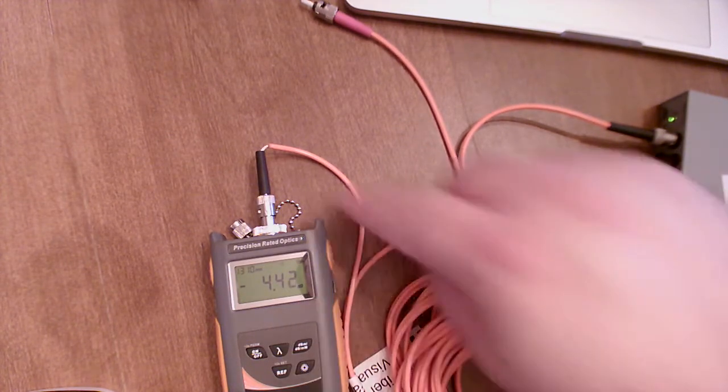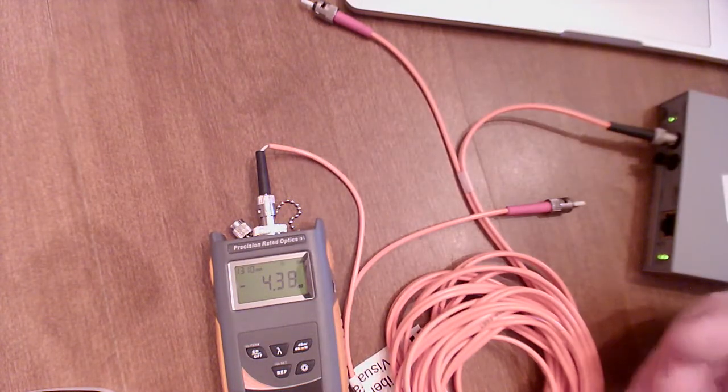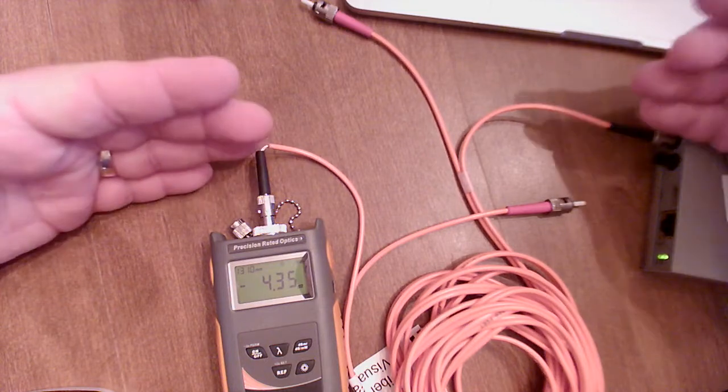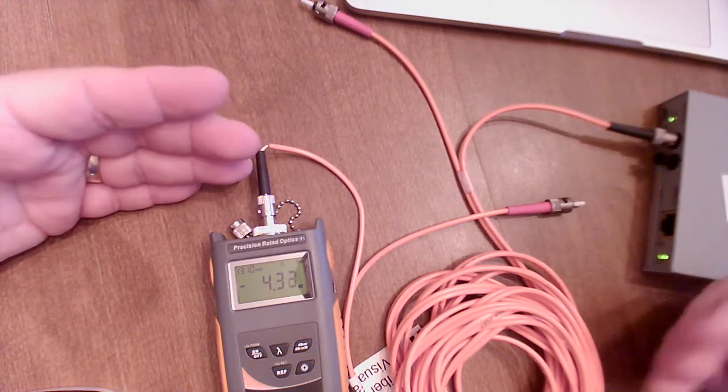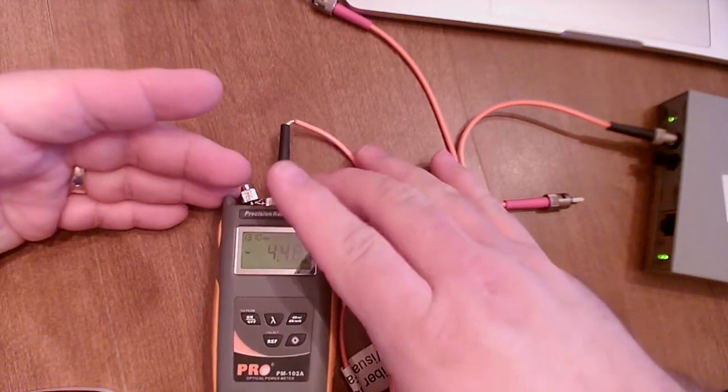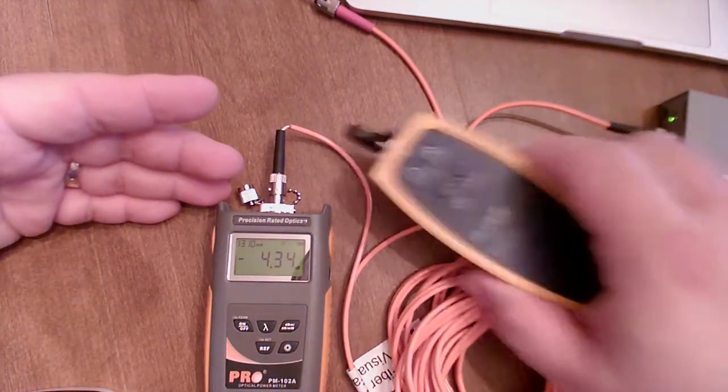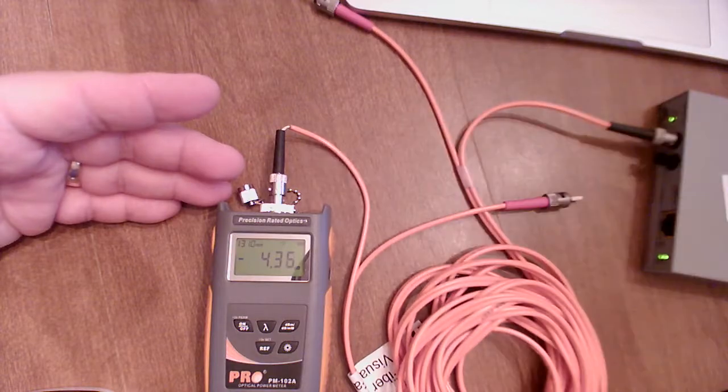So this would be an indicator that if we were not able to see that break for any reason, this side of the cable is the faulty side. There's something really wrong. This is showing what we were able to confirm before, that there is a break in the cable.